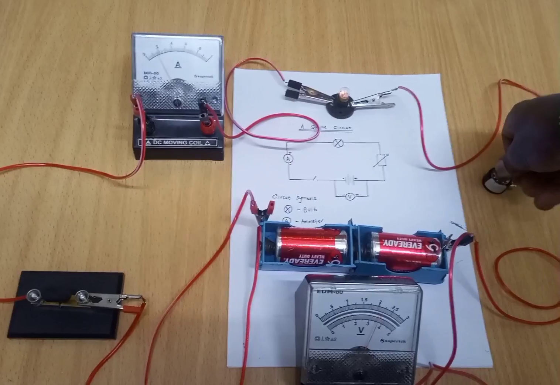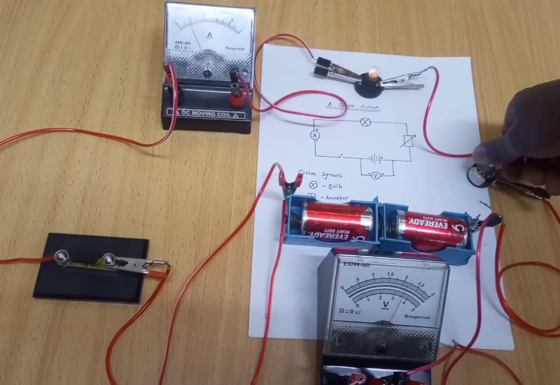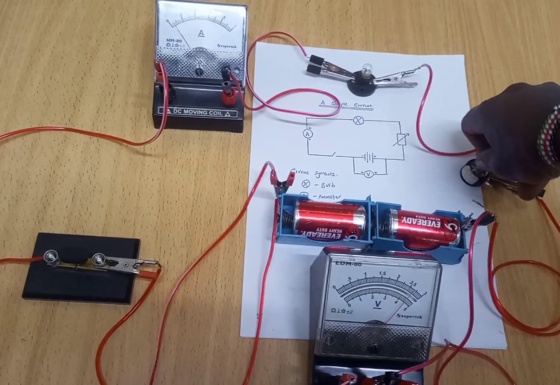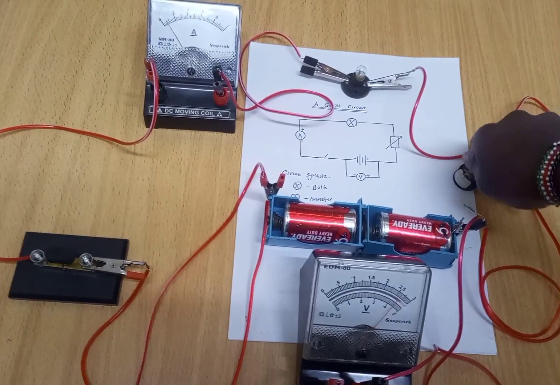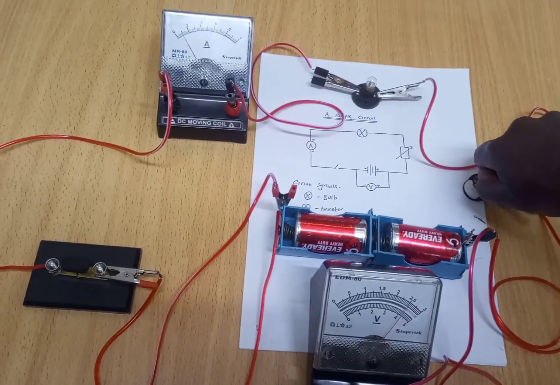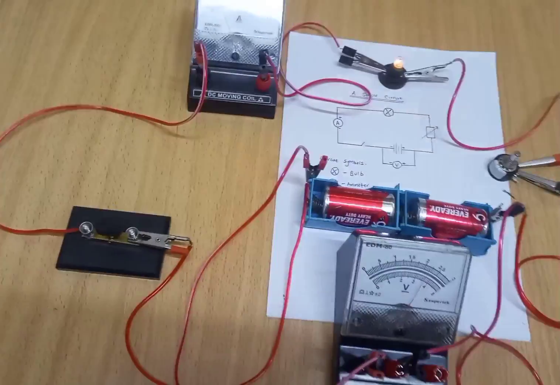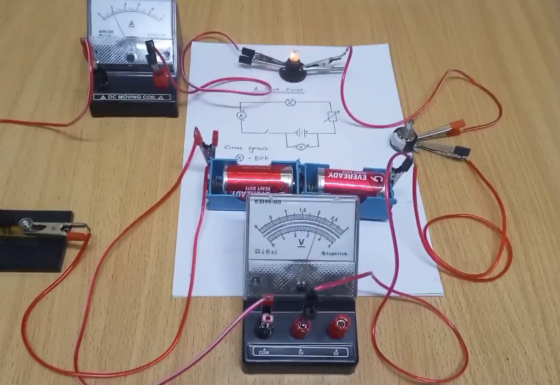For the voltmeter, we are using the upper scale. So when the current is high, the voltage drops. And these are just a simple connection.